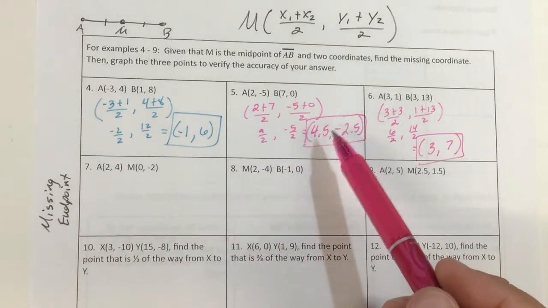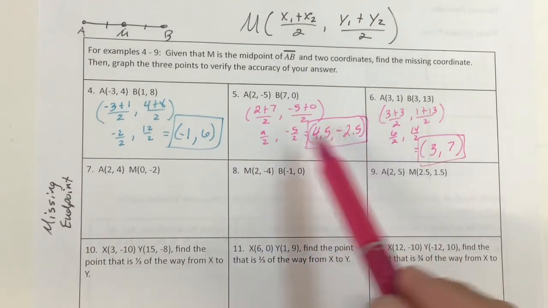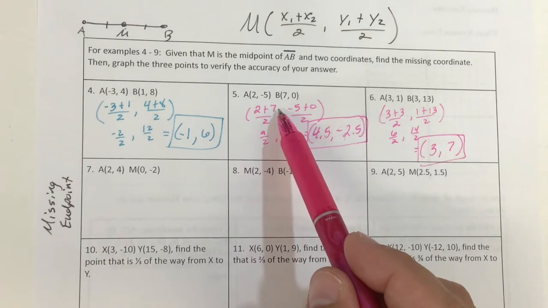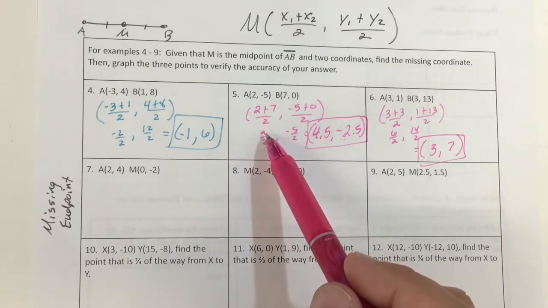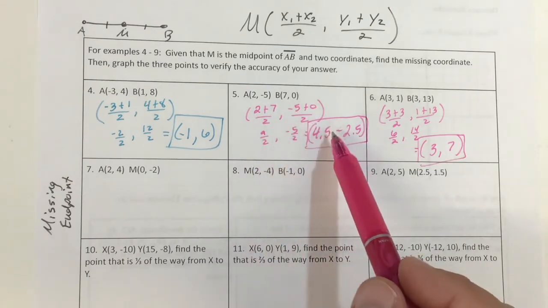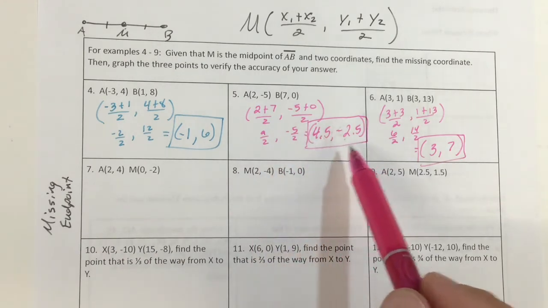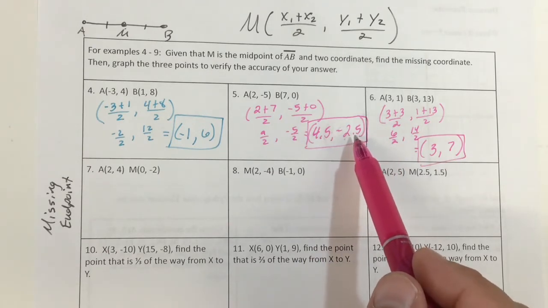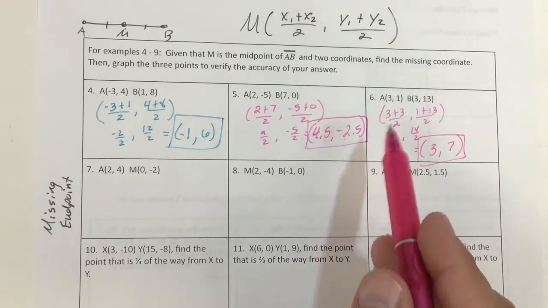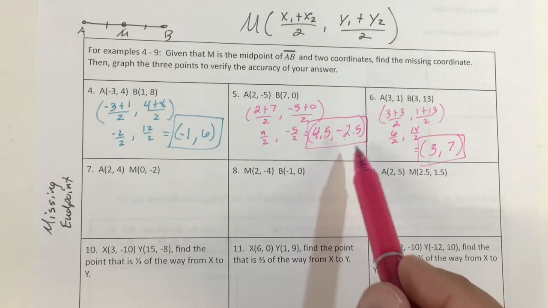For number 5, you do get decimal values. Those are okay to have, because whenever I do 2 plus 7, that's an odd number, 9. So what we're saying is that the halfway point is at 4.5. It's between 4 and 5, right? They're halfway between 4 and 5. Same thing for the y values. That's a y value for my midpoint of negative 2.5. So the coordinates of M here are 4.5, negative 2.5.